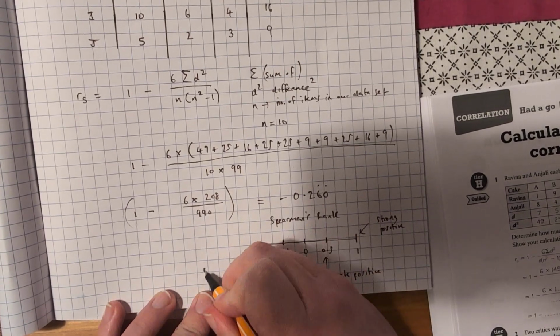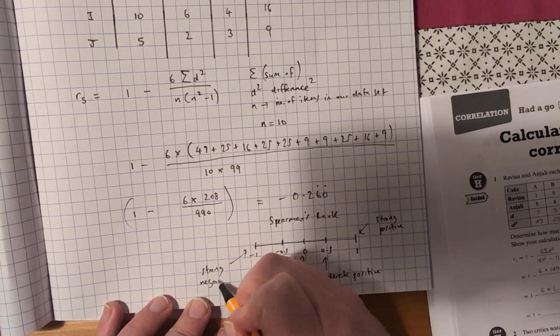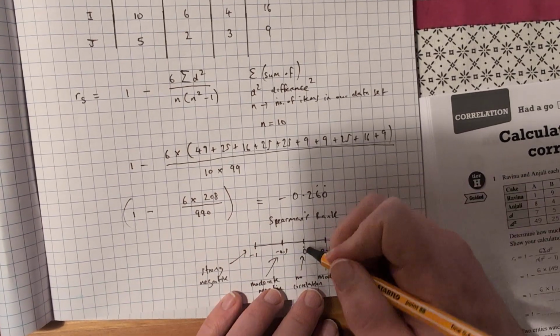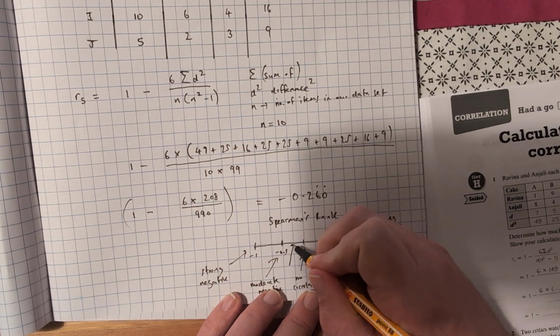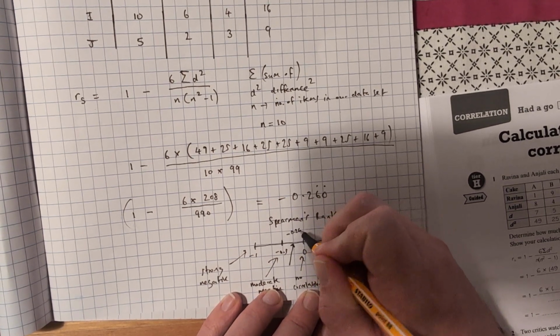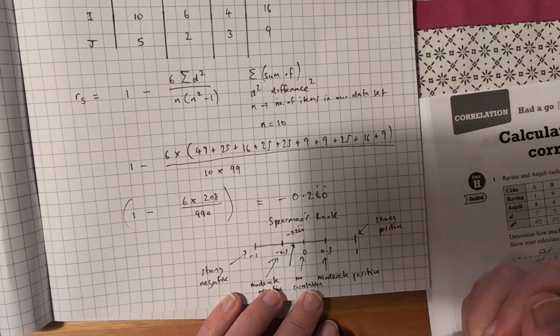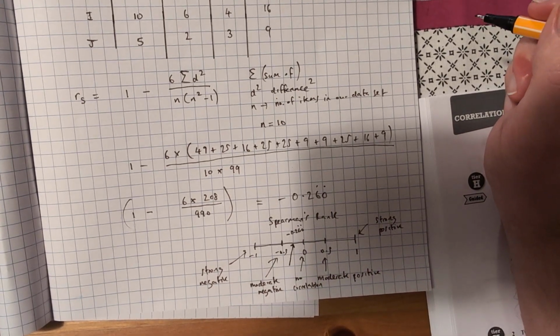And negative 1 is strong negative. Our answer is around here. Negative 0.260 with the 6 and 0 recurring. So what we can say is there is slight negative correlation. There is slight negative correlation.